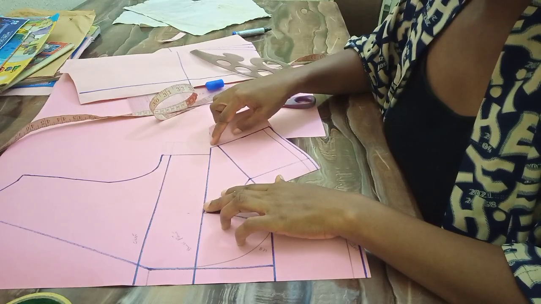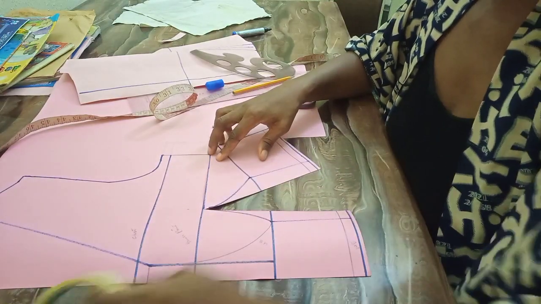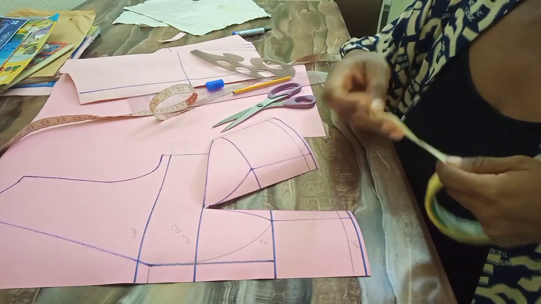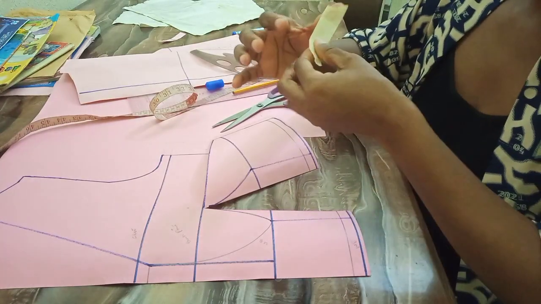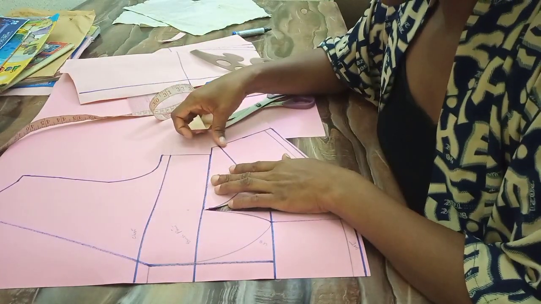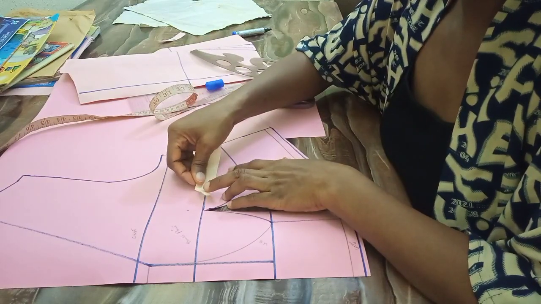Can you see if I close the bust dart, it will move to the waist. Can you see? So I'll use my paper tape to close it properly.